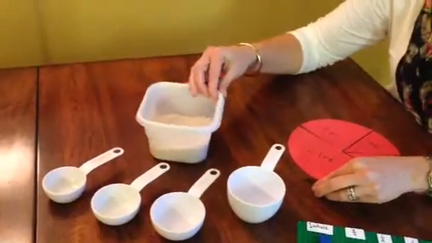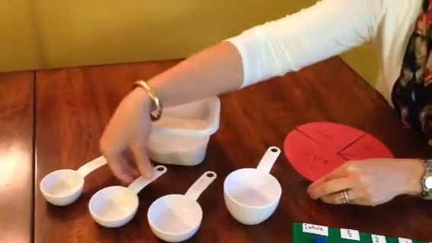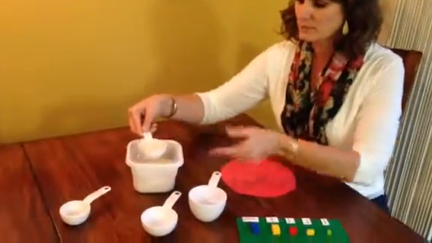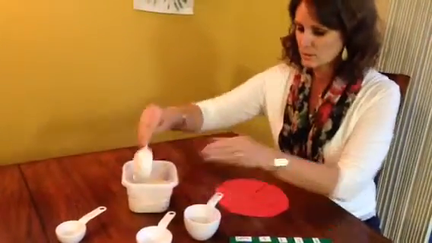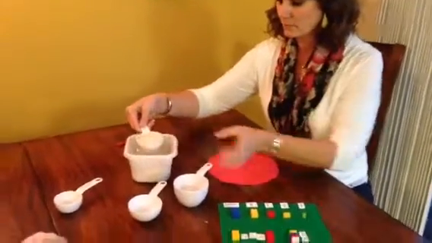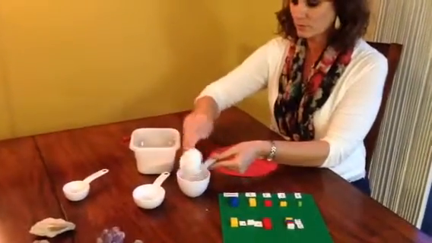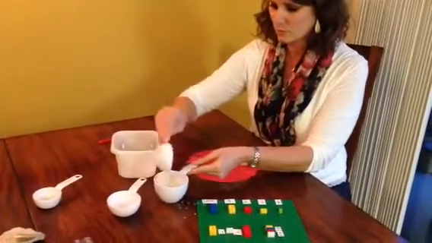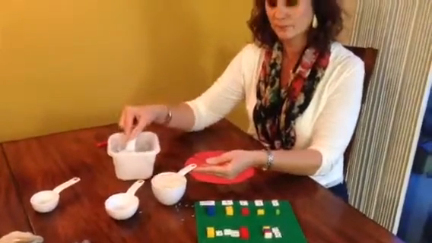I have a bucket of rice, and I would be able to show them, for example, with a 1/3 of a cup, that it would take 3 times of measuring out the rice to fill 1 cup, demonstrating that 1/3 plus 1/3 plus 1/3 equals 1 whole cup.